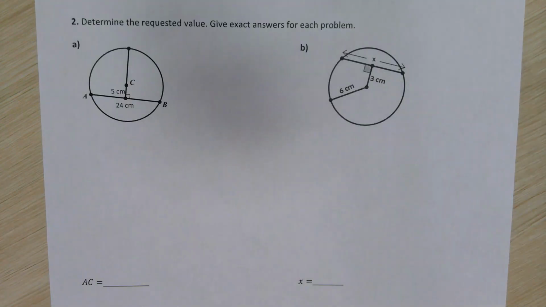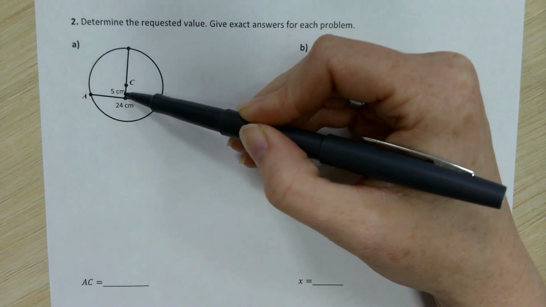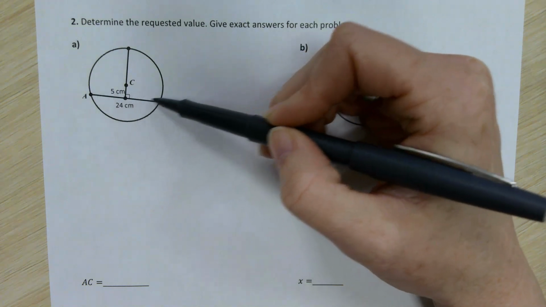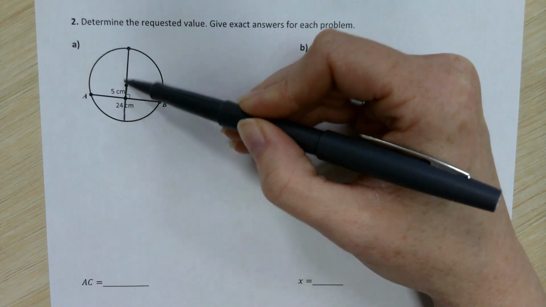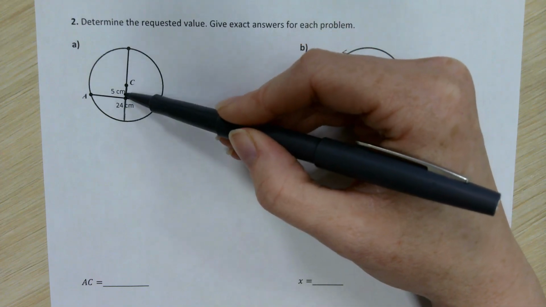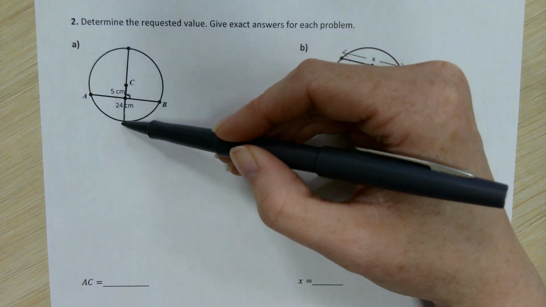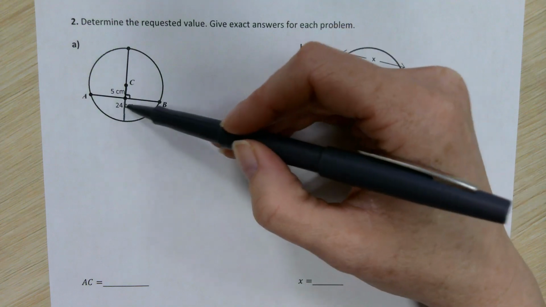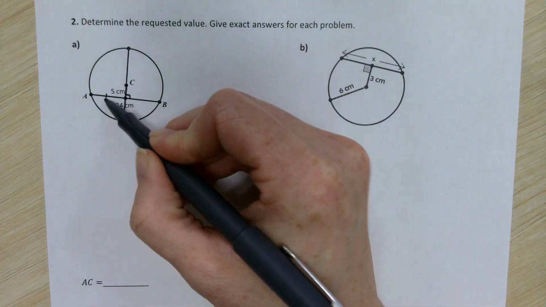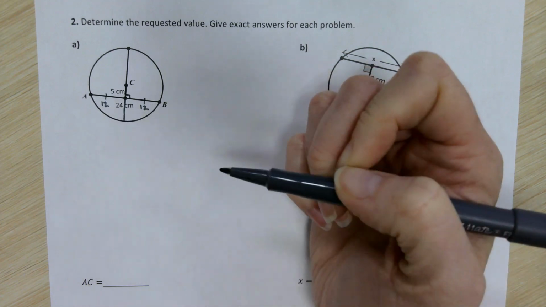All right, as we continue our work here, we have a segment that is passing through the center of the circle, making a right angle with this chord. Now this segment could be extended down to be a radius, and so what we have here again is biconditional statement number 2, where a segment through the middle of the circle is perpendicular to a chord. That means that that 24 centimeters is going to get split in half, 12 centimeters on the left and 12 centimeters on the right.